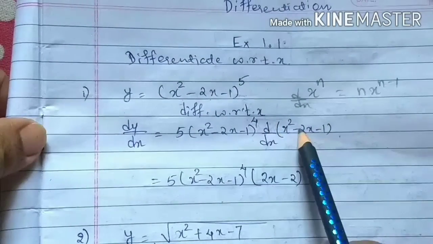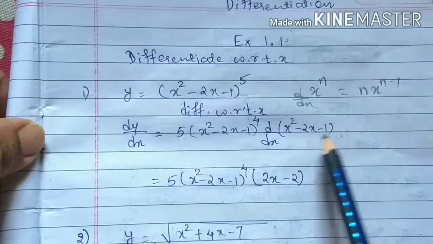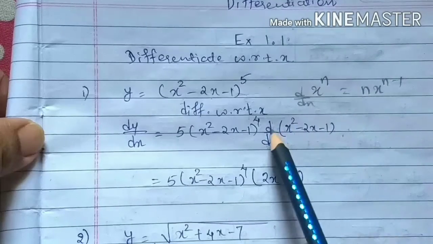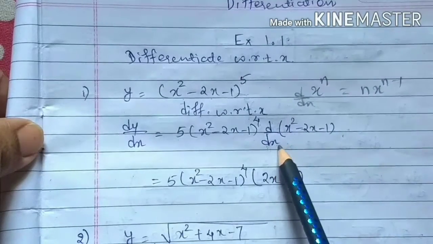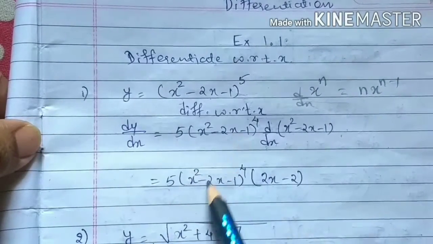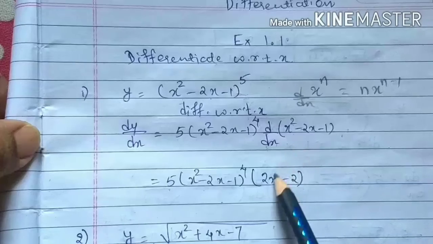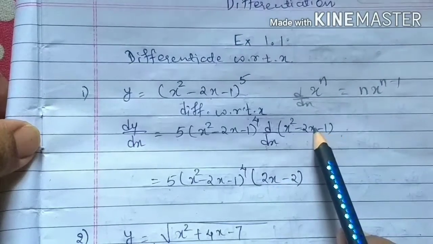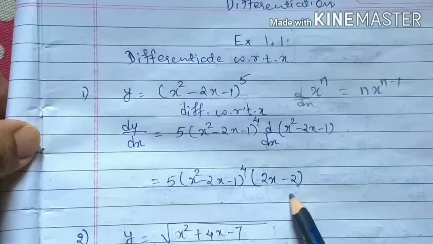So d by dx of x square minus 2x minus 1. That means you have to take the derivative of this function again. So it is a composite function, it is of the form x raised to n. So 5, this bracket as it is. What is the derivative of x square? 2x. Derivative of minus 2x is minus 2.